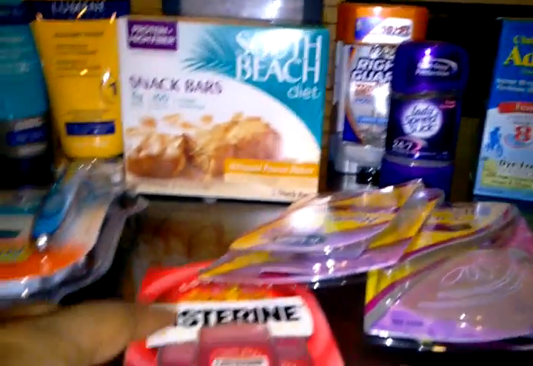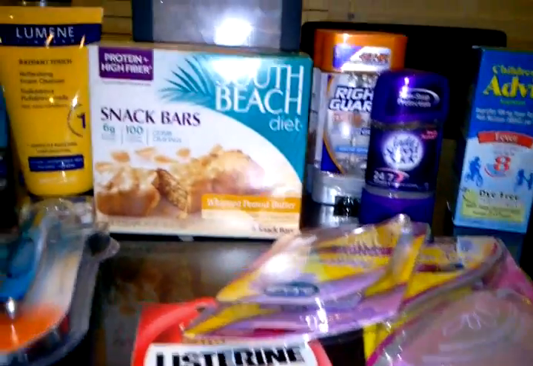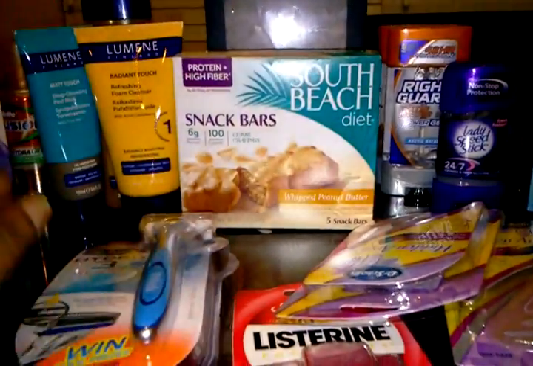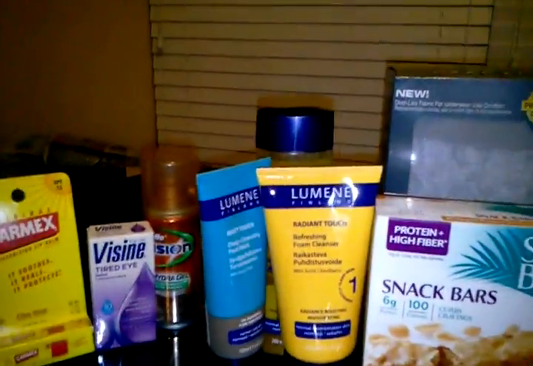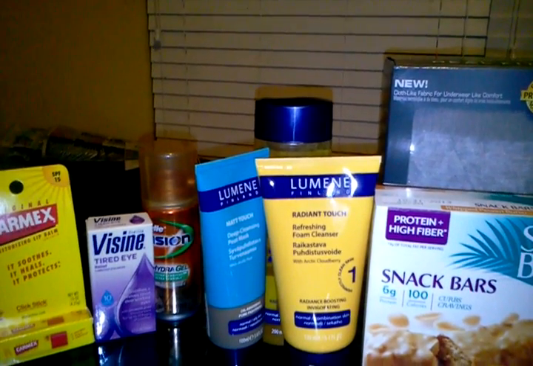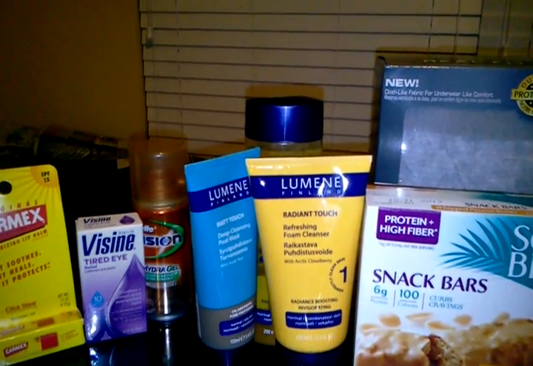I had a 50 cents coupon for the Listerine strips that was in the Sunday paper. I had a $3 manufacturer coupon for the Hydra Silk. The Lumine, this is where I ended up getting a good deal because I had rain checks for these. It was spend 30 get 10, so I double dipped, so I spent 30, got back 20.